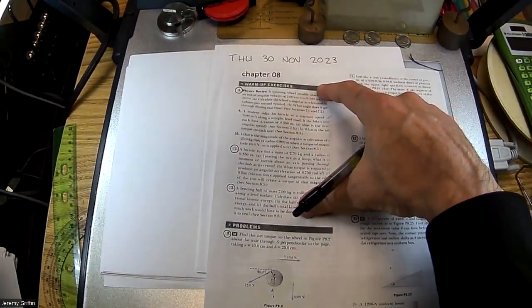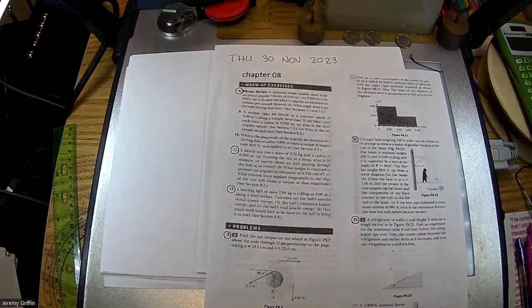So we're still in the warm-up section. Guys, everybody cell phones away. Cell phones away. All right, you guys are focused on physics.